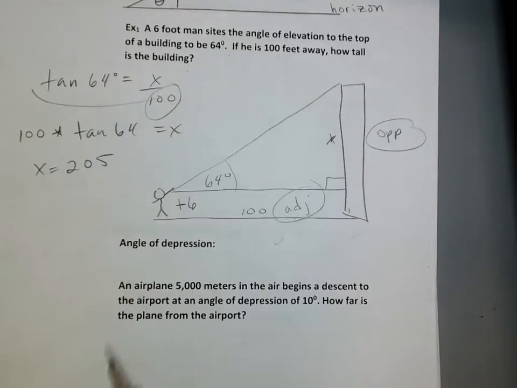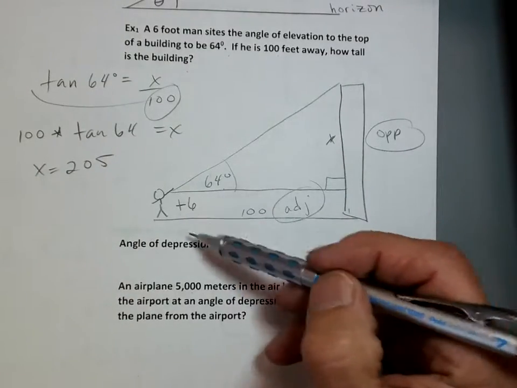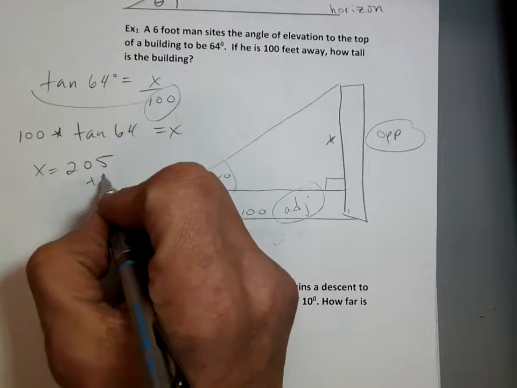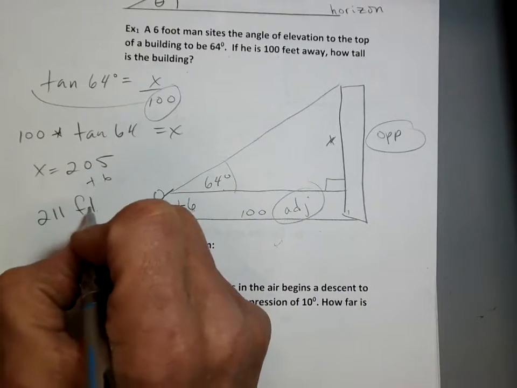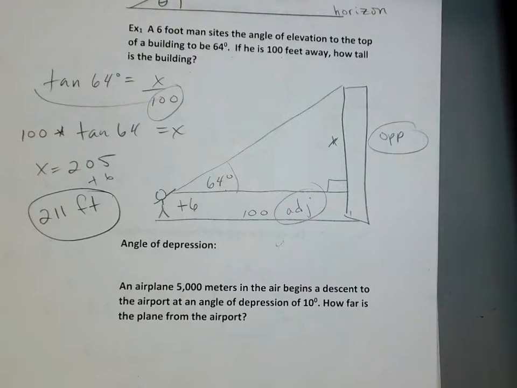205, but we're going to remember to add in the 6 feet, plus the 6, so 211 feet tall. Okay, thumbs up. Thumbs up, Landon. Far away. Okay, thanks, Gwen.